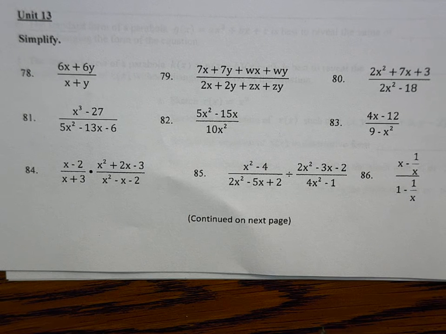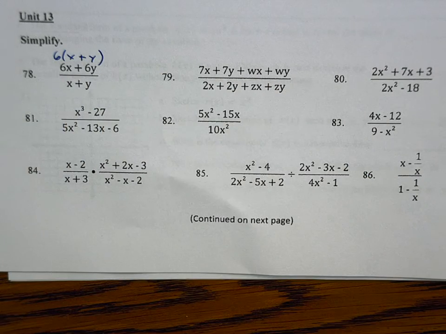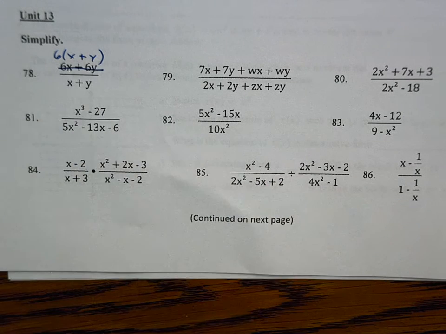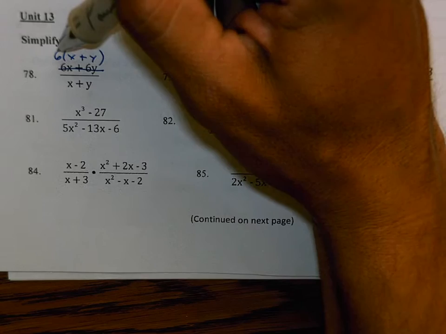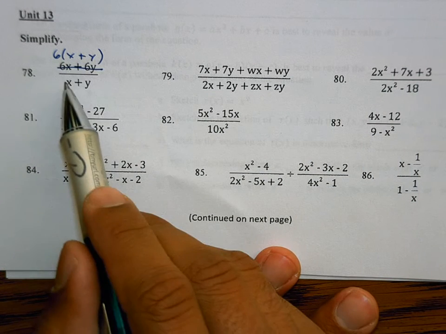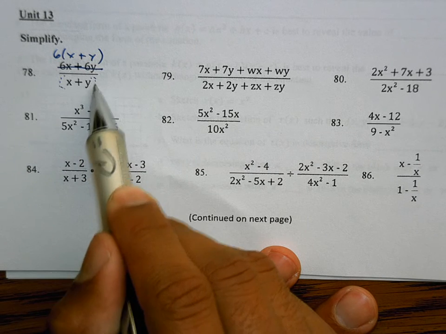So things you need to think about, or if you did it incorrectly when you took your test, you have to factor things first. If you see 6x plus 6y, well, that's not going to reduce with anything. But if you factor out a GCF of 6, now you have an x plus y that's multiplying a 6, and you have an x plus y down here, and when you see this bar, that implies this is a group.